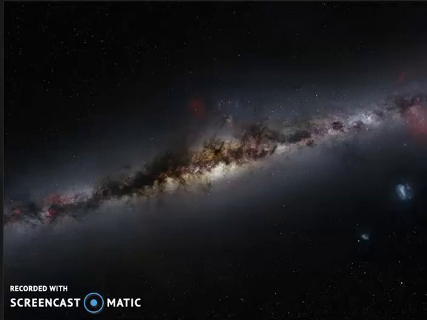Hi guys, welcome to the Unit 3 review, Cell Biology. Of course, you might ask yourself, why am I looking at this picture of the Milky Way galaxy if we're talking about cells? I just wanted to remind you of the immense complexity that makes up living systems.